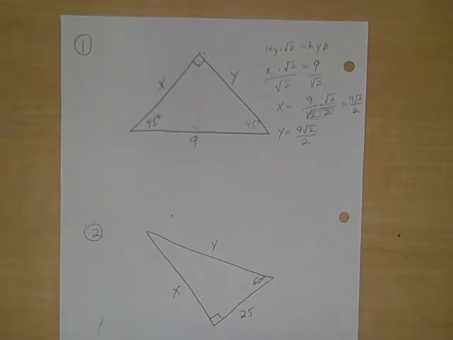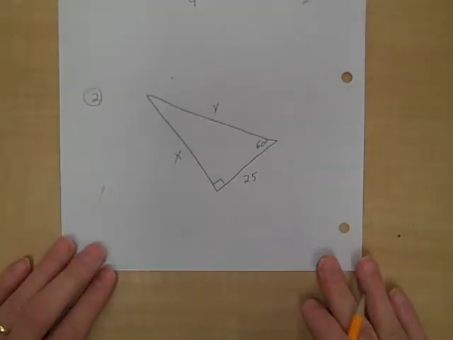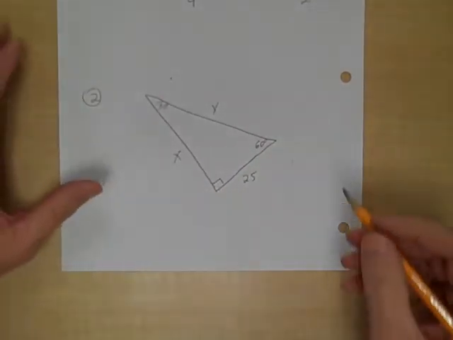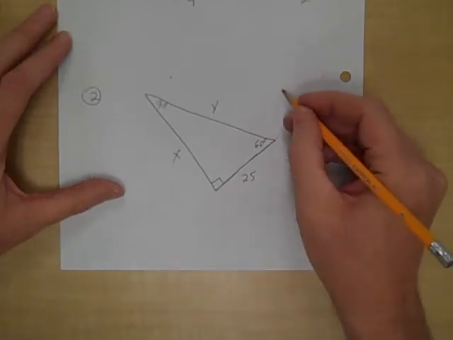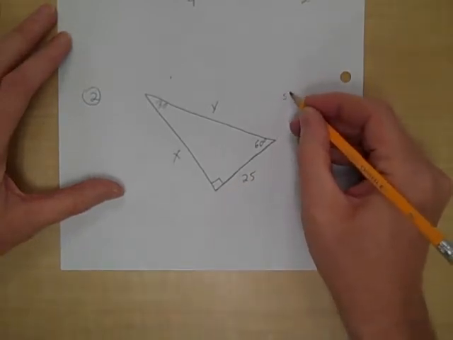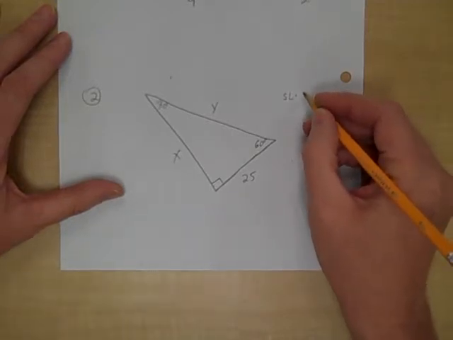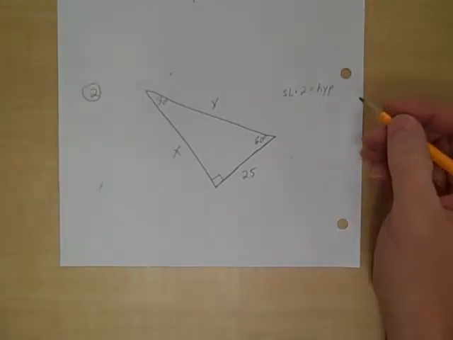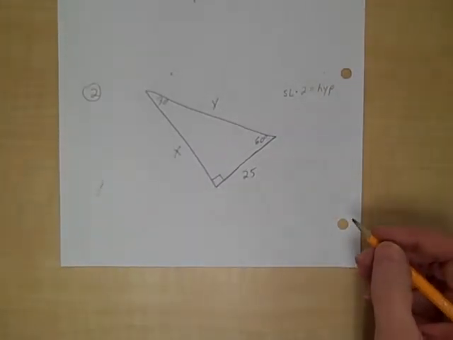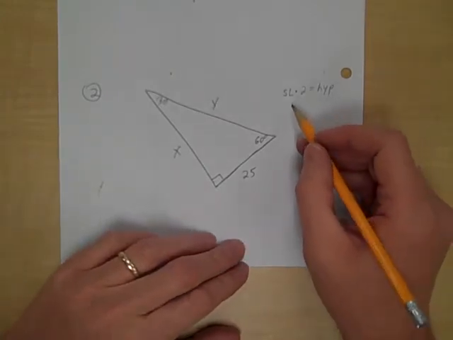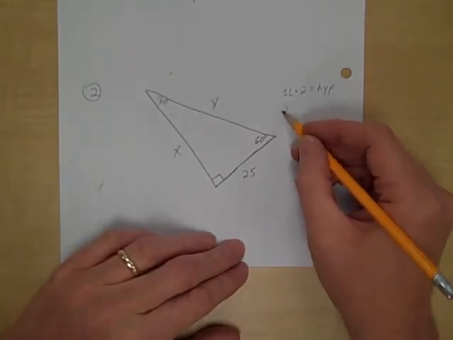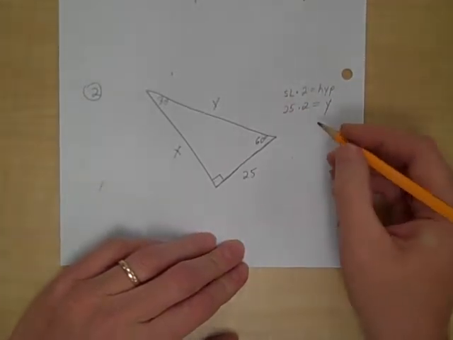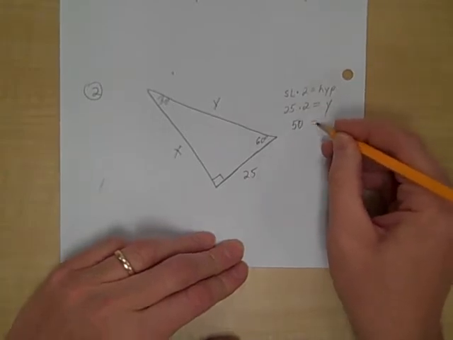So there's number one. Number two, this is a 30, 60, 90. And this is the short leg. If you recall, the short leg, I'll just use SL, times 2 equals the hypotenuse. And the short leg is 25. If I multiply it by 2, I will get the hypotenuse, which is y, and that is 50.